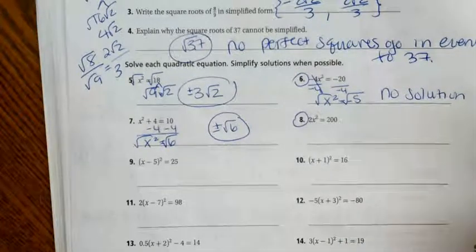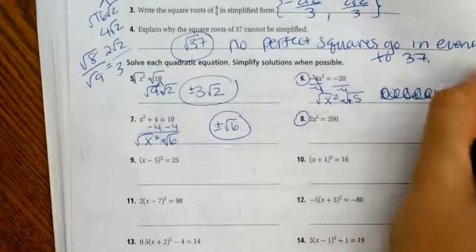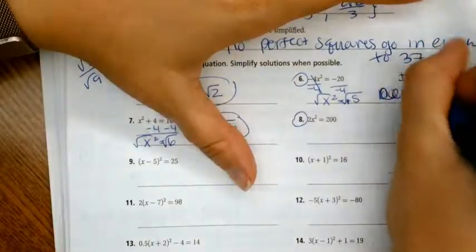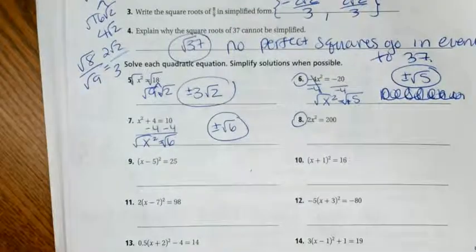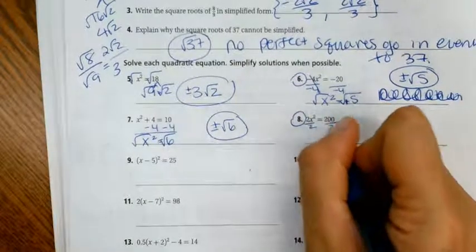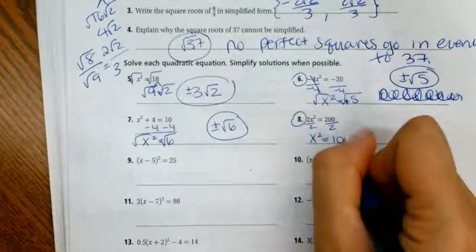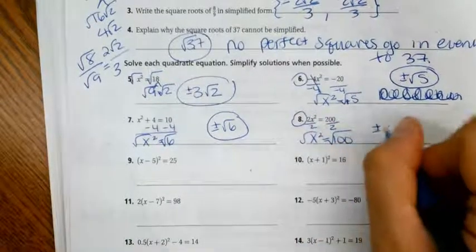Oh, that's a positive. Oops. Divide by negative 4 on both sides. Negative divided by negative is positive. So then you're going to have the positive negative square root of 5. Divide by 2 on both sides. X squared equals 100. Square root. Positive negative square root of 100. Positive negative 10.